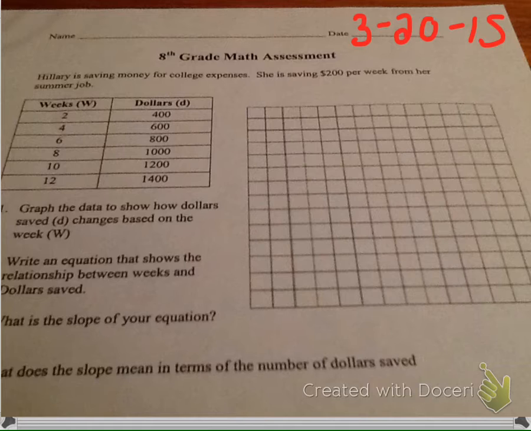So Hillary is saving money for college expenses, and it says right in the problem she's saving $200 per week from her summer job. What that means is I already know the slope, because the slope just represents whatever it is for every 1 week. So for every 1 week she saves $200. So I can answer this question without doing any work at all. And it means that every 1 week, she saves $200.